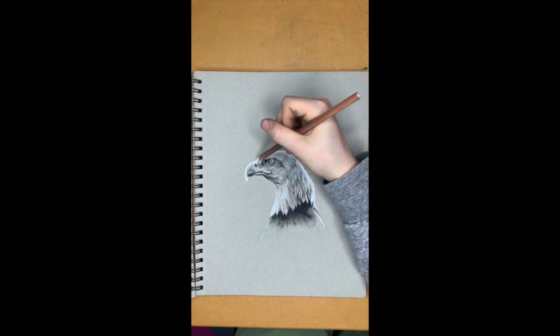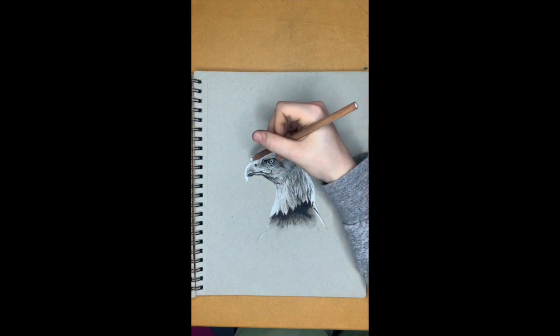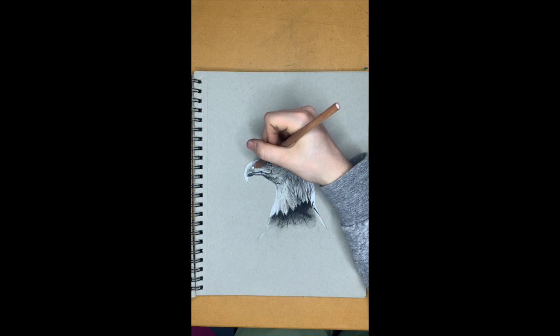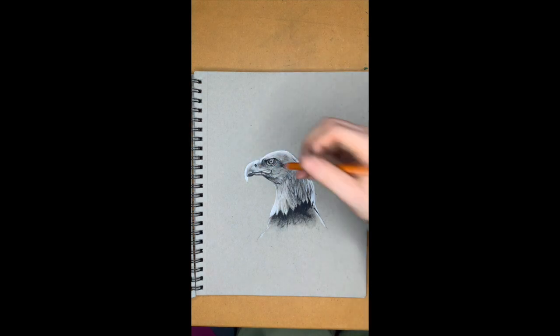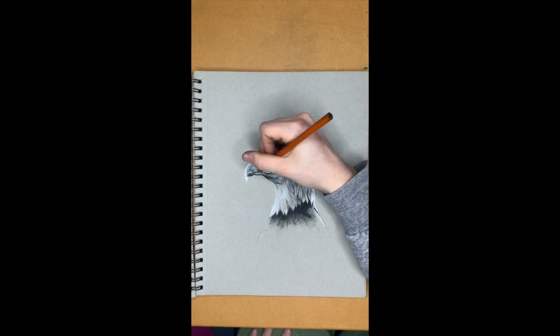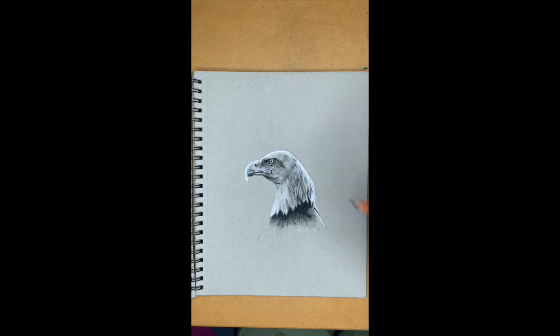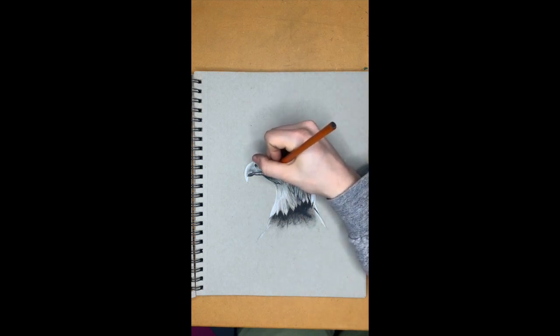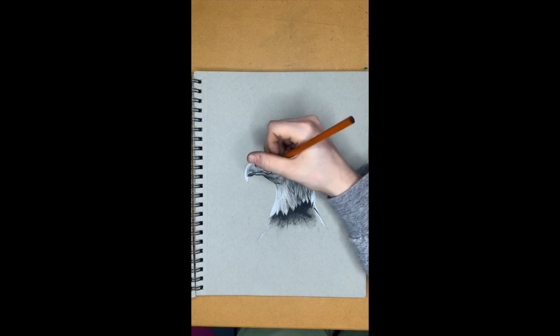Awesome. And we can see that there's a little bit of a highlight right here on the beak too. That shows that there's a little bit of a protrusion there. So that's looking pretty good. Add in some of those smaller details. Finish up that section right there. Give him that little smile, that little eagle smile.